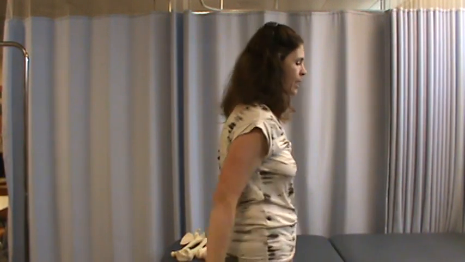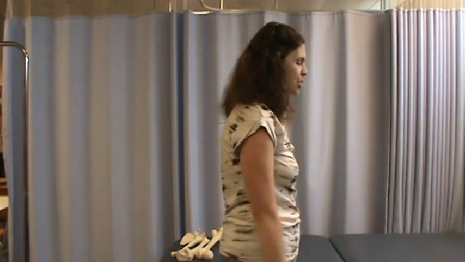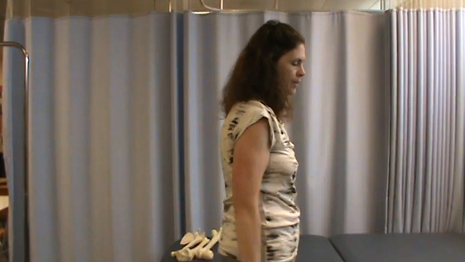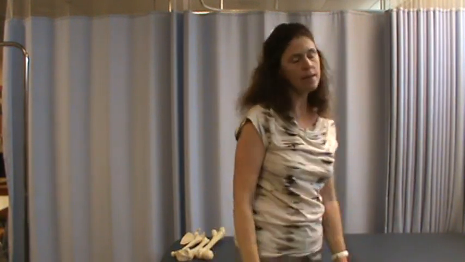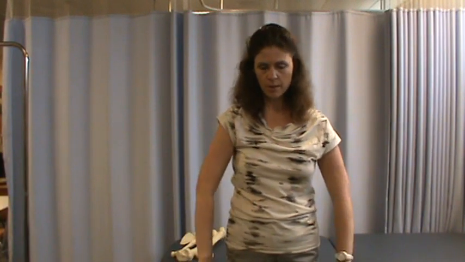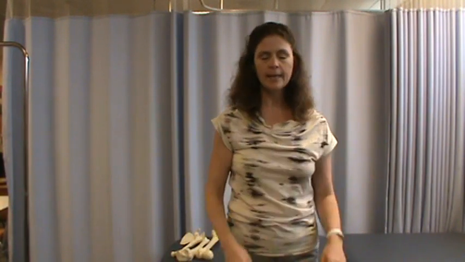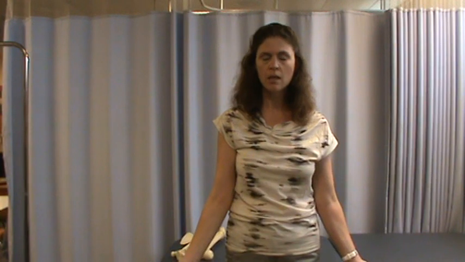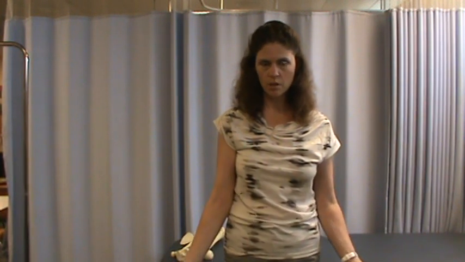In the sagittal plane, flexion is moving superior in that plane, and extension is moving inferior in that plane. And then for the transverse plane, that's going to be rotation. And for rotation, especially in the extremities, we talk about medial rotation, moving towards the midline, or lateral rotation, moving away from the midline. People will also use the terms internal rotation and external rotation, which is fine.